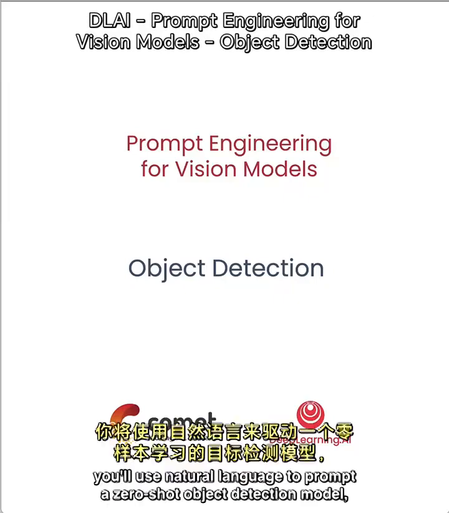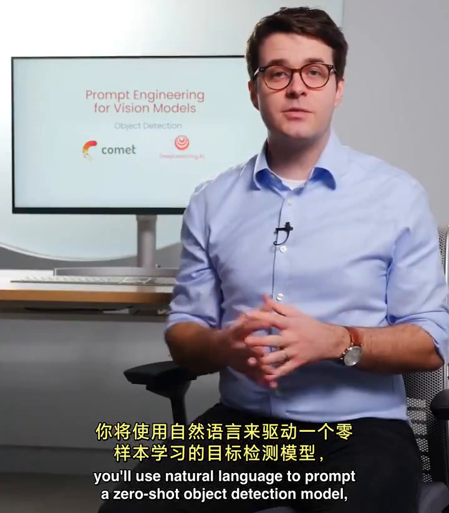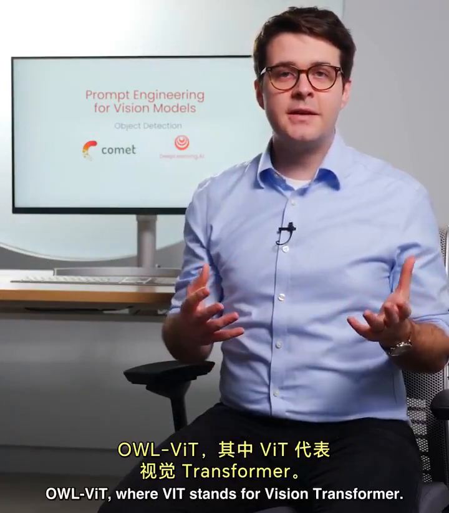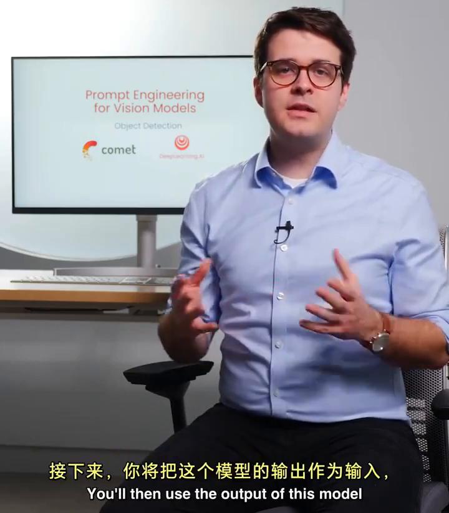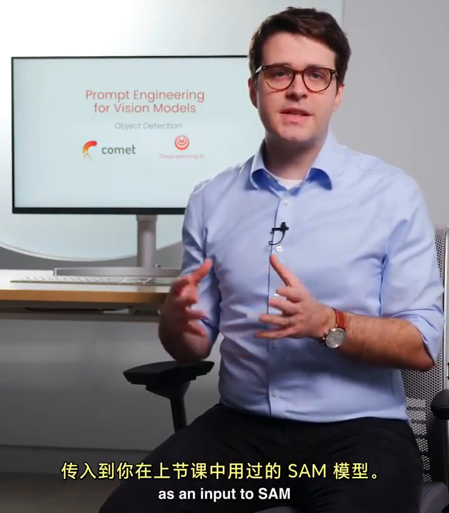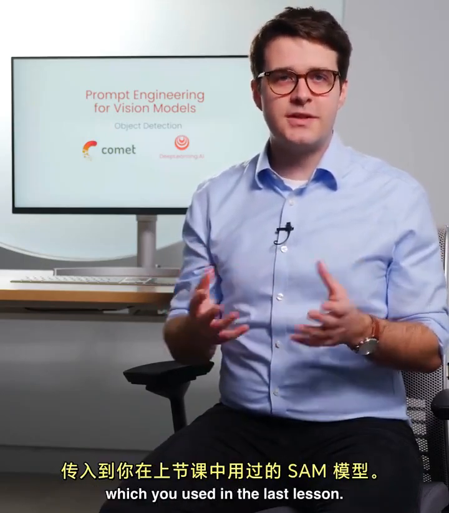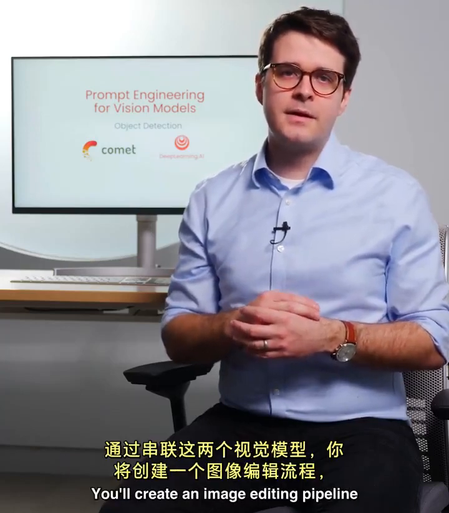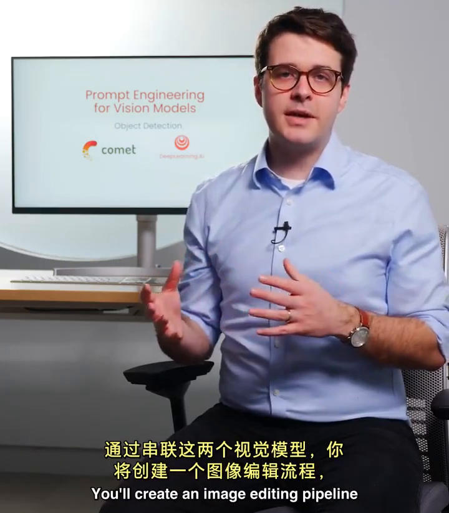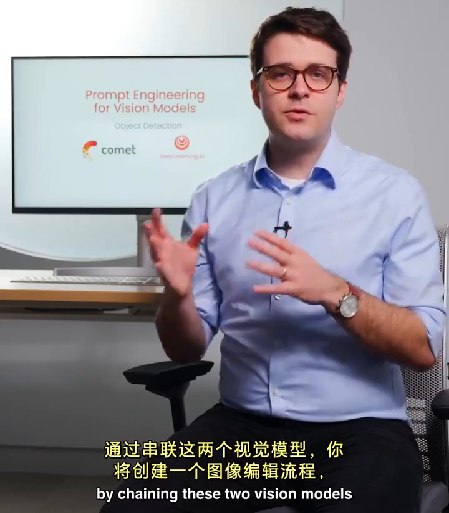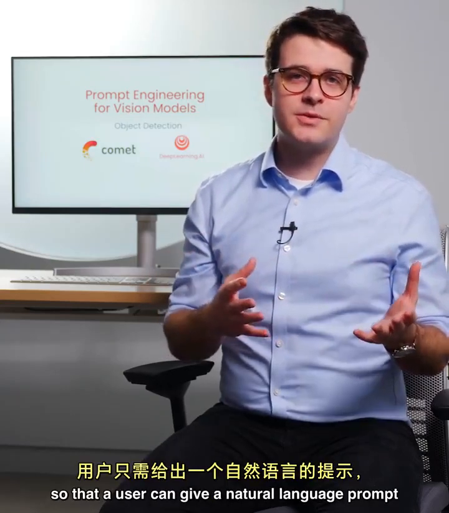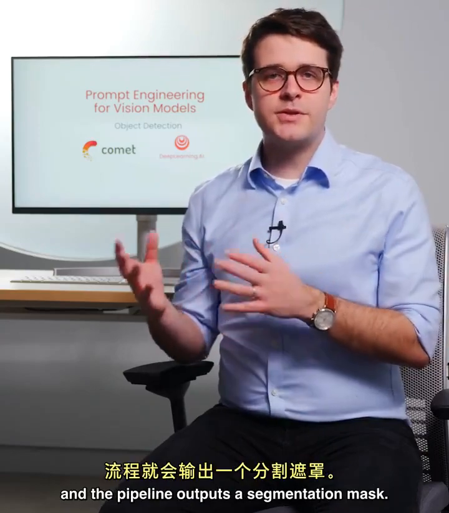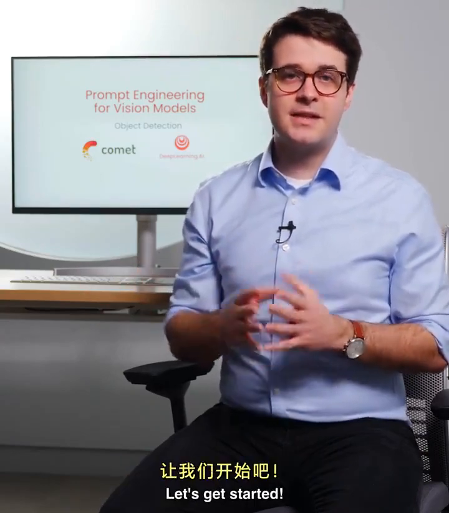In this lesson, you'll use natural language to prompt a zero-shot object detection model, OWL-ViT, where ViT stands for Vision Transformer. You'll then use the output of this model as an input to SAM, which you used in the last lesson. You'll create an image editing pipeline by chaining these two vision models so that a user can give a natural language prompt and the pipeline outputs a segmentation mask. Let's get started.